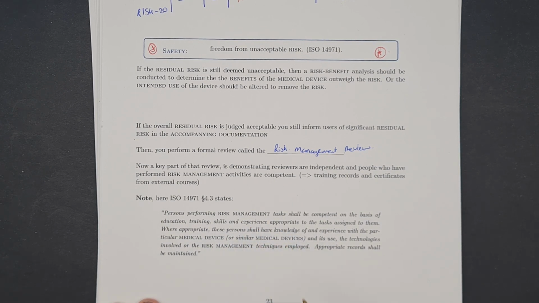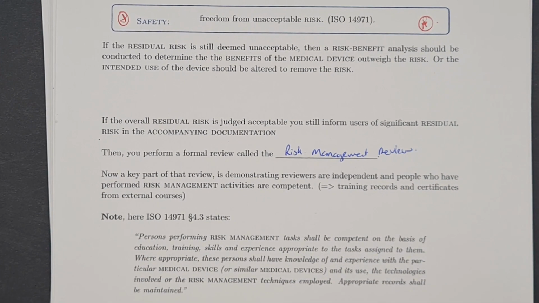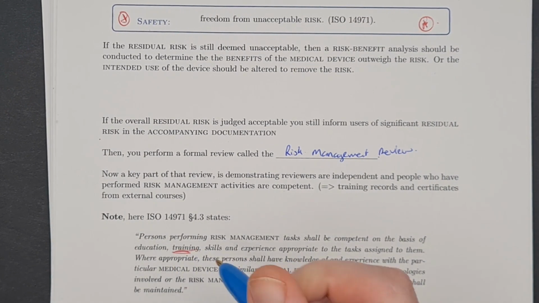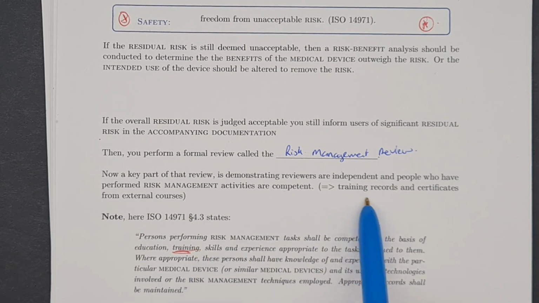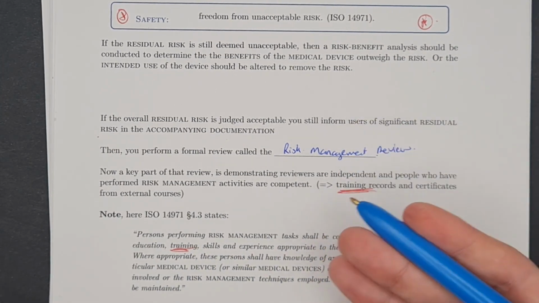And all that is basically saying is whoever within your own organization, your own design team, is conducting risk management, you basically must train them. And to comply with that clause, you basically have to be able to demonstrate training records that you have in fact trained people in this stuff. So that's one to note.